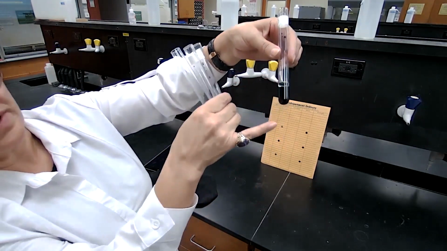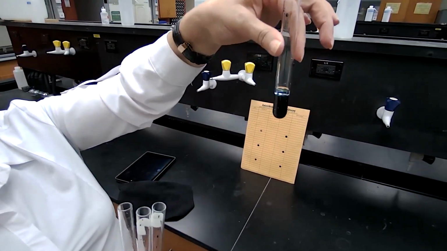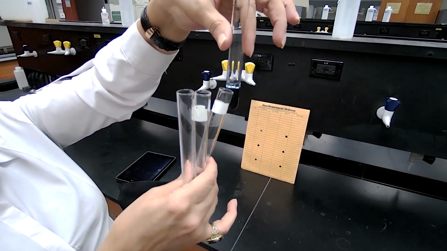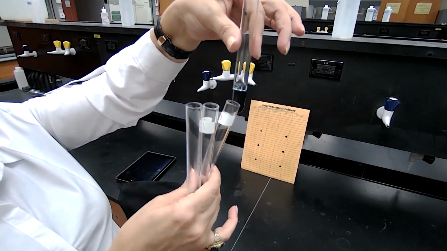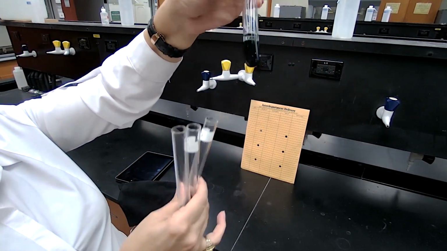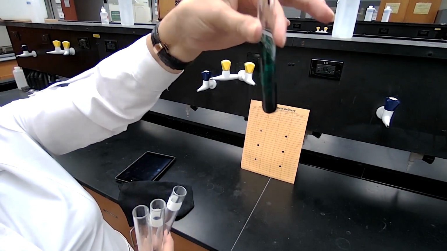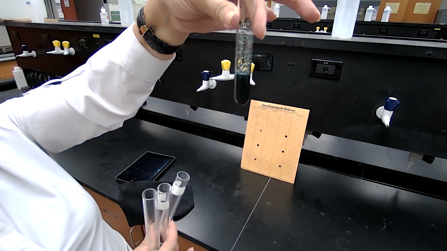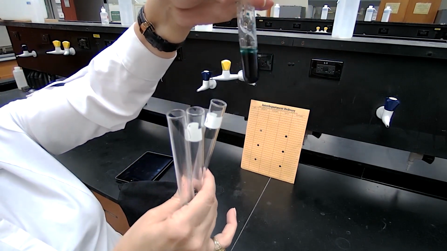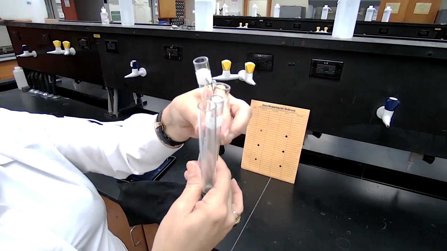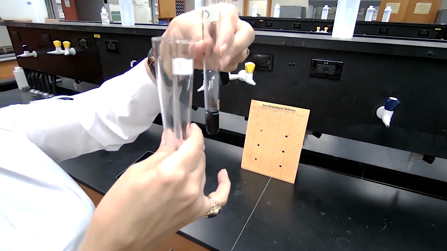Because the picture was not very clear and the video was hard to see, I added a few extra drops of unknown 4, and I added food coloring so you could see the 2 layers that formed better. Even if I mix it, after I wait for 10-15 seconds, it separates. That's for unknown number 1.